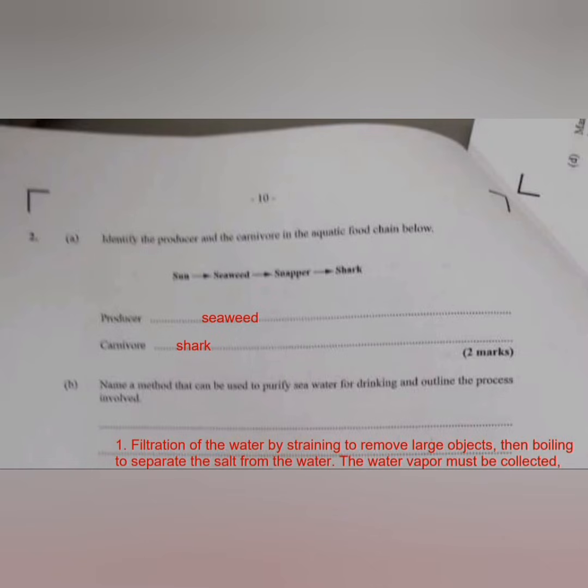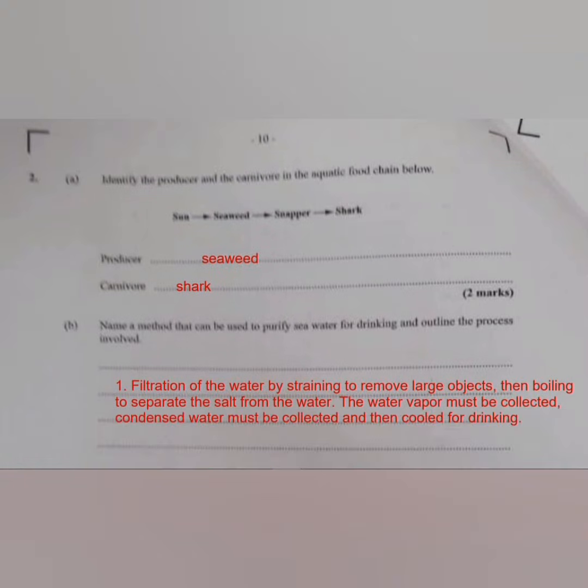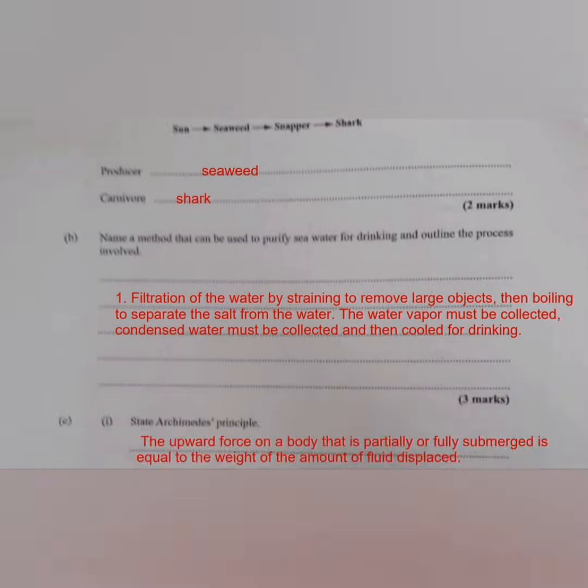Next question, name a method that can be used to purify seawater for drinking and outline the process involved. You have filtration of the water first by straining to remove large objects, then boiling to separate the salt from the water. The water vapor that is being collected from the boiling water should be collected and cooled for drinking. That is the only way to make seawater drinkable or potable.